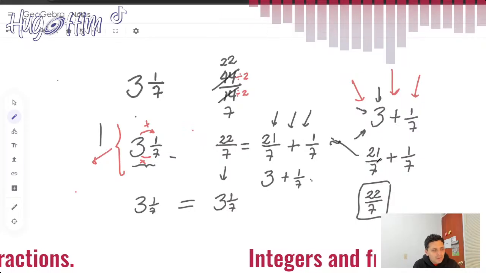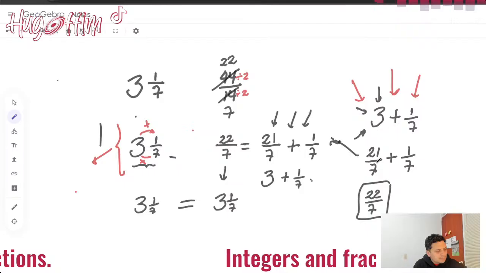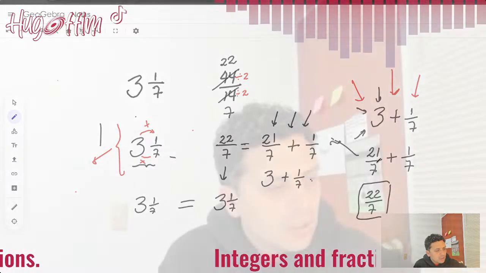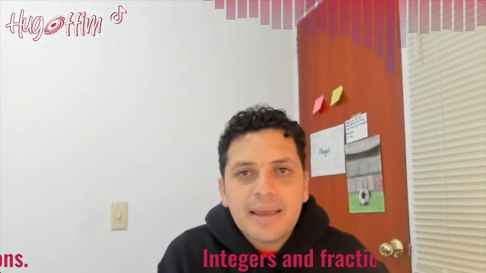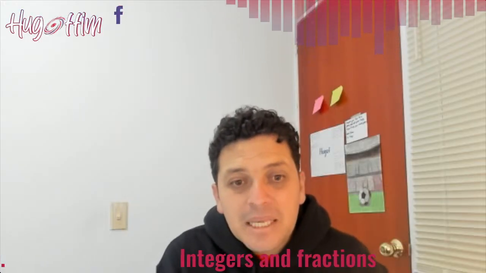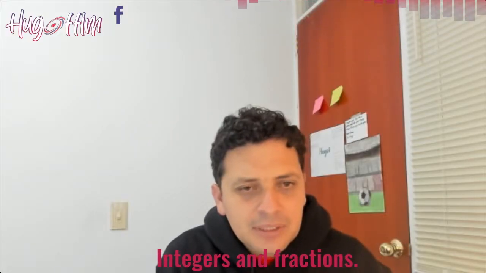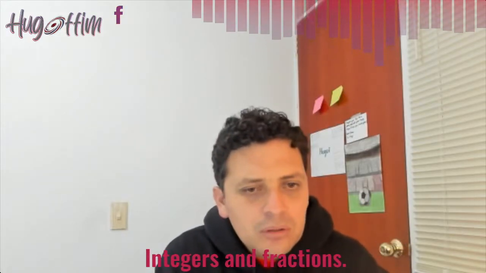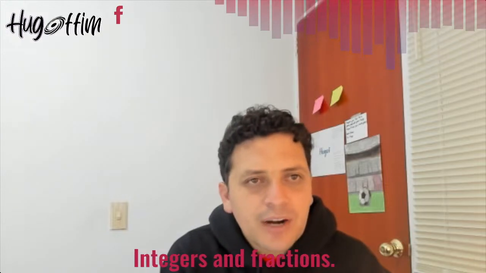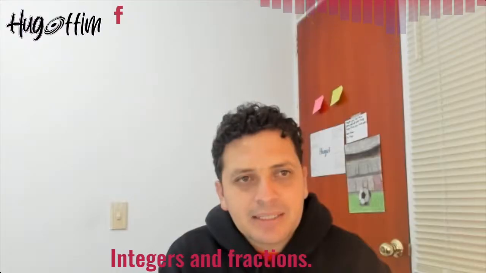Now we're going to move to the second part. What happens if I want to add mixed numbers? Sometimes it's not feasible to convert the mixed number into a fraction, or it's not the best idea.